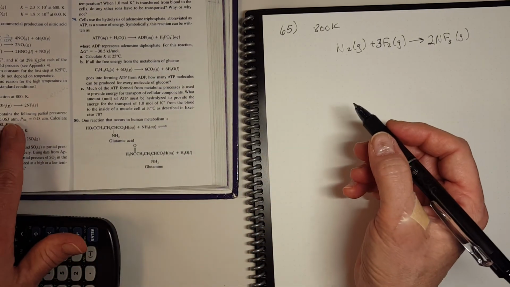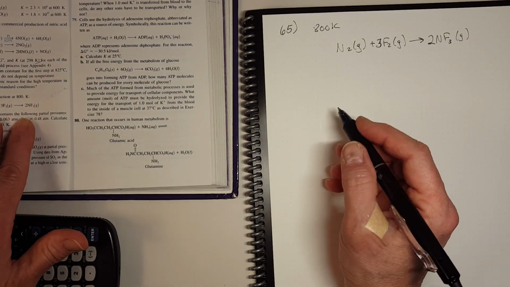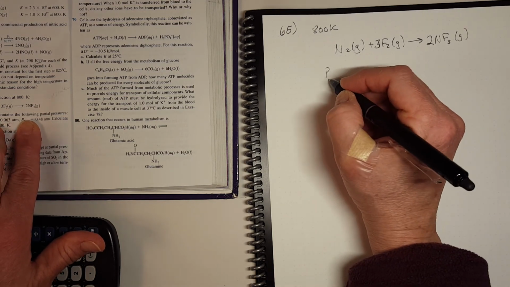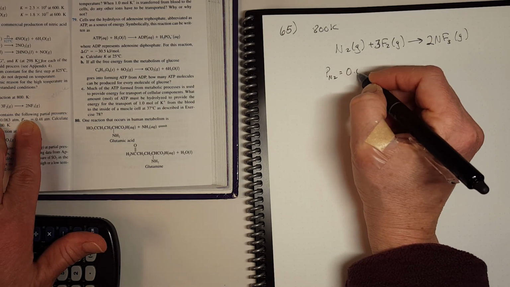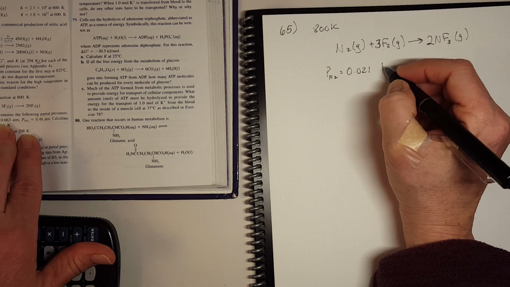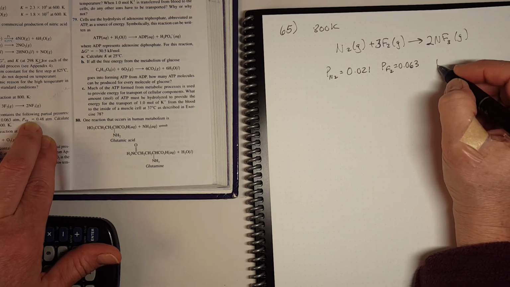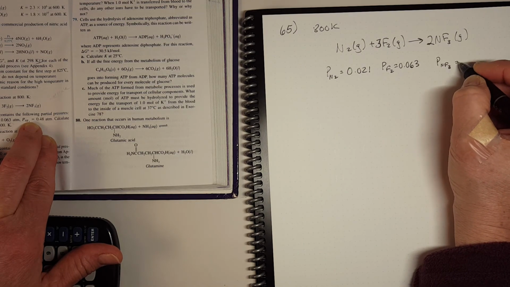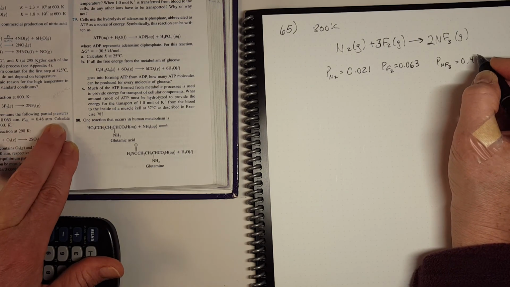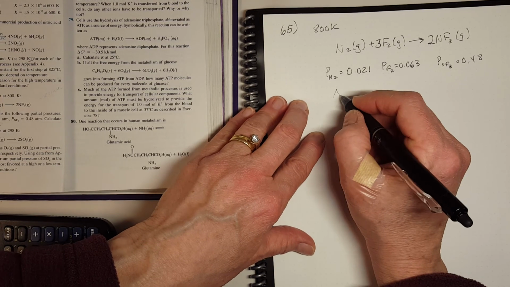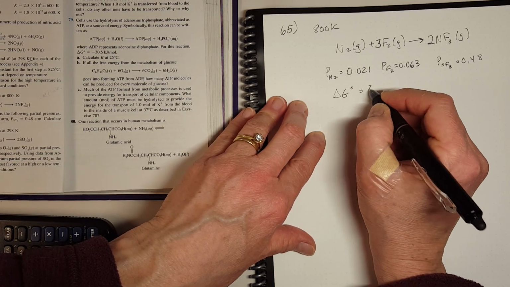At equilibrium, a mixture contains pressure of N2 is equal to 0.021. Pressure of F2 is equal to 0.063. Pressure of NF3 is equal to 0.48. And it says calculate delta G standard. Find delta G at standard state.